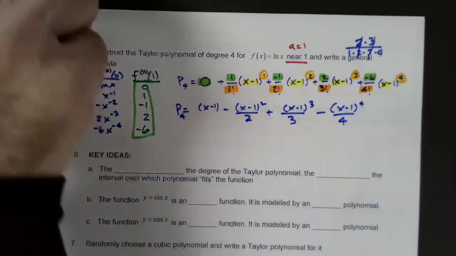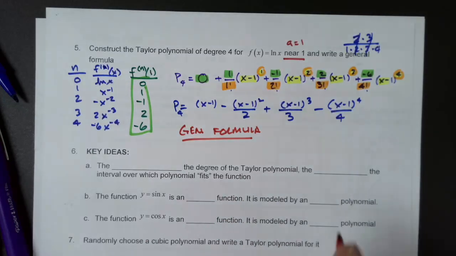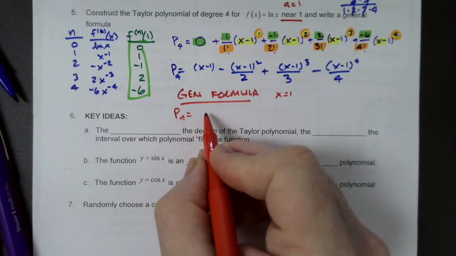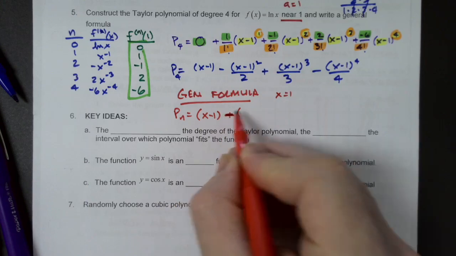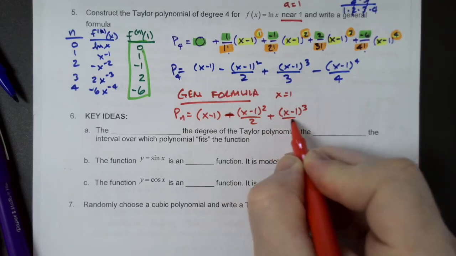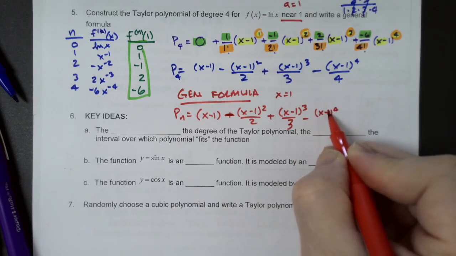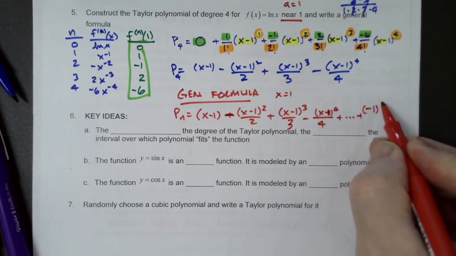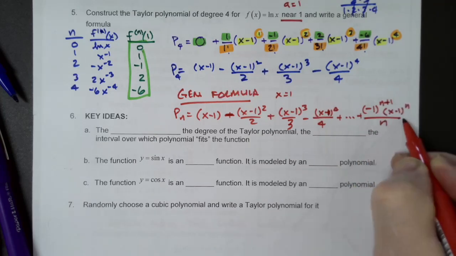So we can write a general formula for this at or near x equals 1 by saying that an nth degree polynomial would start out with x minus 1, minus x minus 1 squared over 2, plus x minus 1 cubed over 3, and then minus x minus 1 to the 4th over 4, which means our general term would have to be alternating, and then x minus 1 to the nth power all over n.